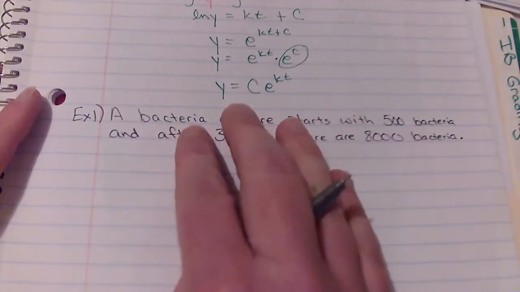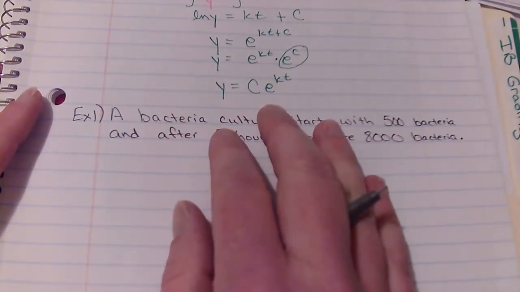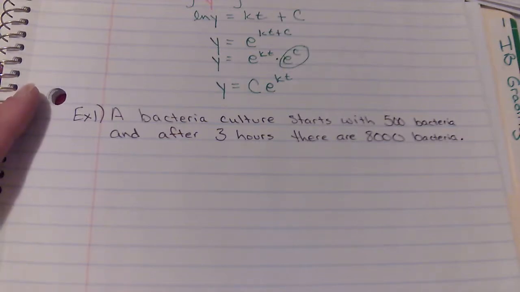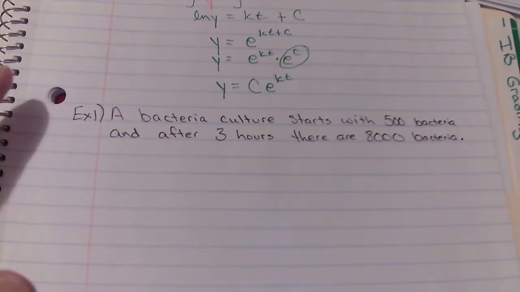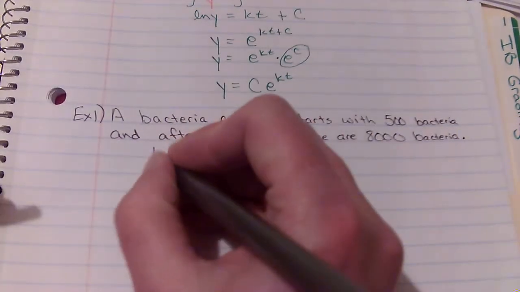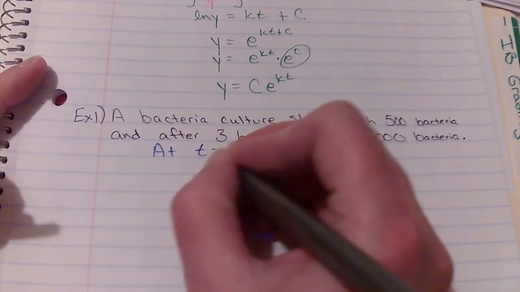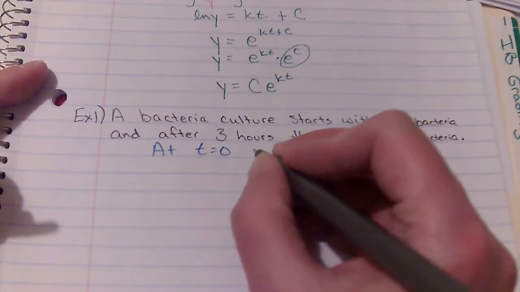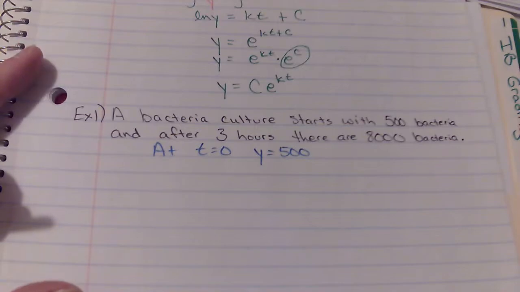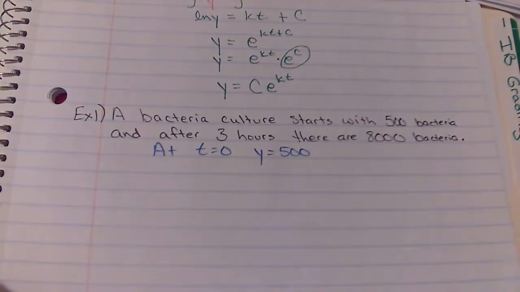Well, I know it's going to follow this pattern. So let's see if we can find out anything with the first piece of information. It starts with 500. So at time 0, our y value is 500. Let's see where that helps us. So let's plug in that information.